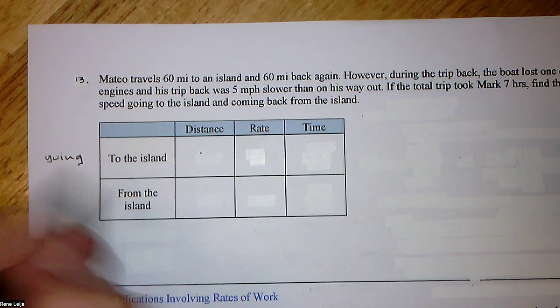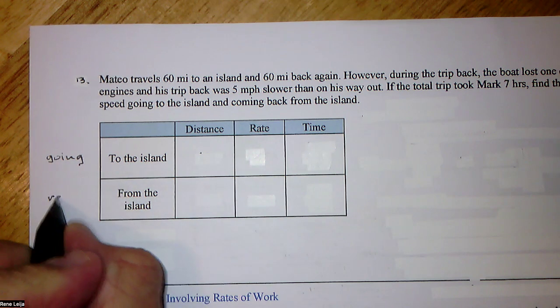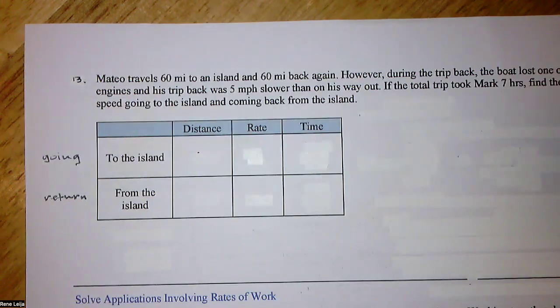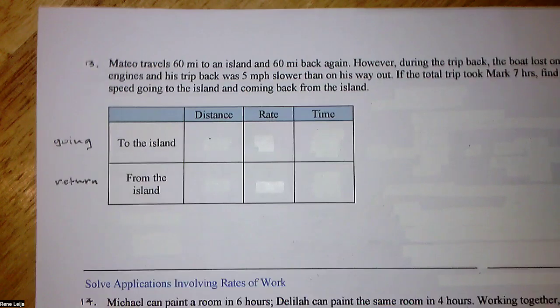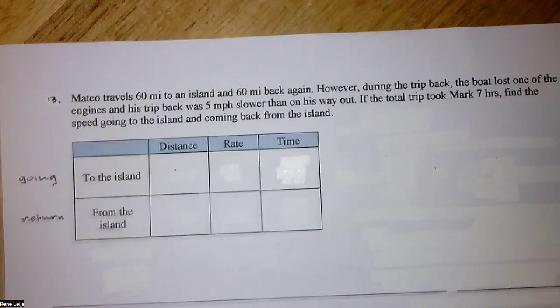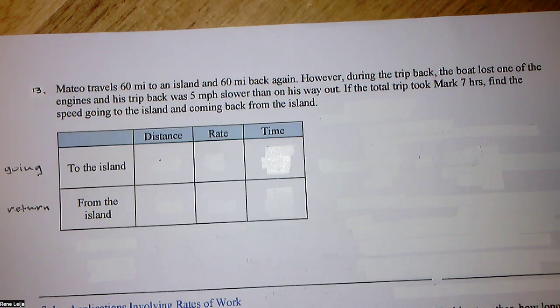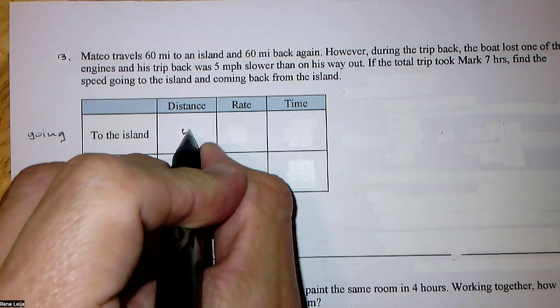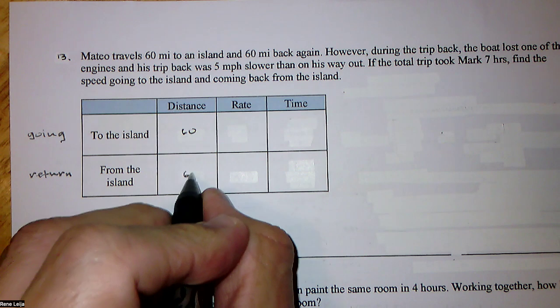Okay, so going to the island, and I know it says to and from, but I just want to write this in just to make sure. So going and then return, because they also use those words going and return. So we want to make sure that we're plugging in correctly. It says he travels 60 miles to the island and 60 miles back again. Well, that makes sense. Unless you're going to make a pit stop somewhere else, your distance is going to be the same.